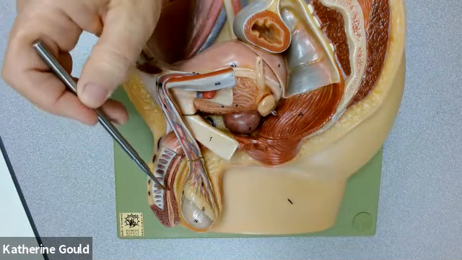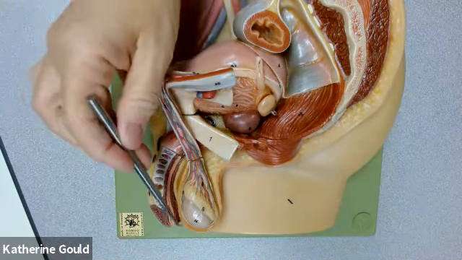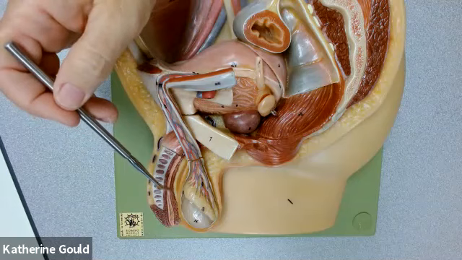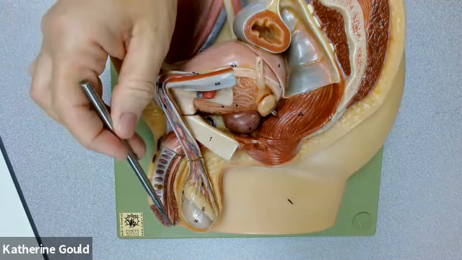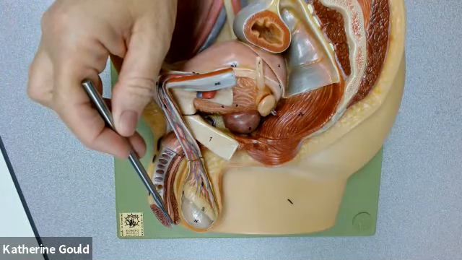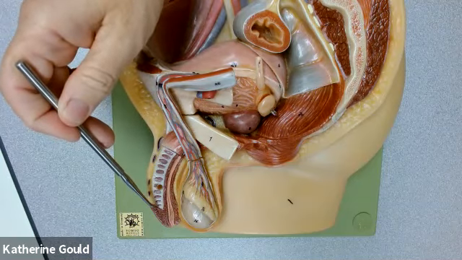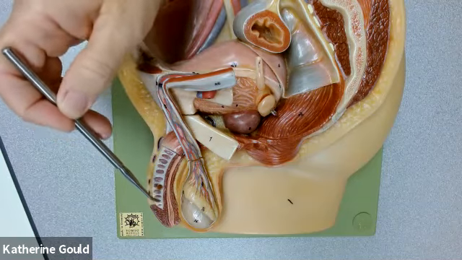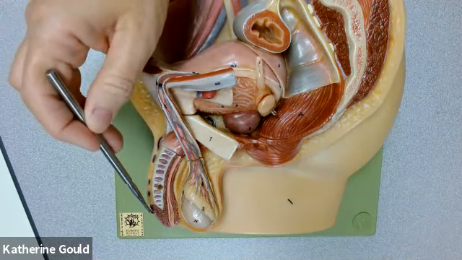The tube going through this corpus spongiosum is the urethra. This part is called the spongy urethra because it's going through the corpus spongiosum. The urethra exits and has a urethral orifice at the tip of the glans. Okay. Notice that the corpus cavernosum does not extend to the glans. The corpus spongiosum does. Okay.